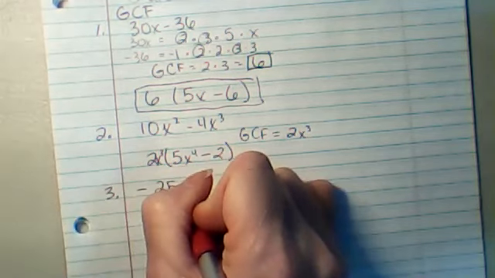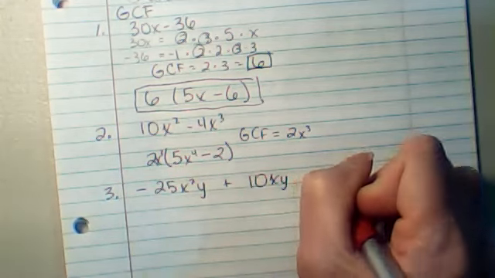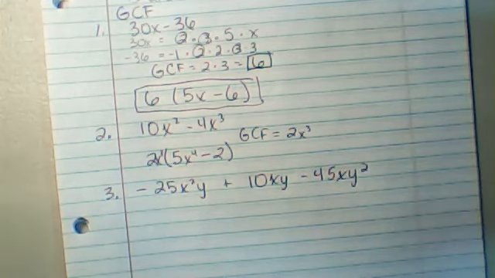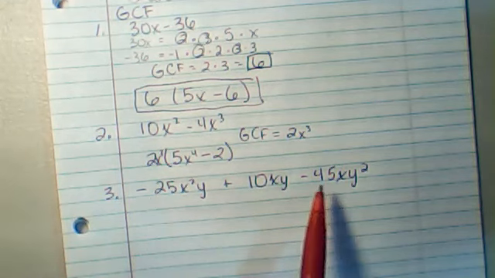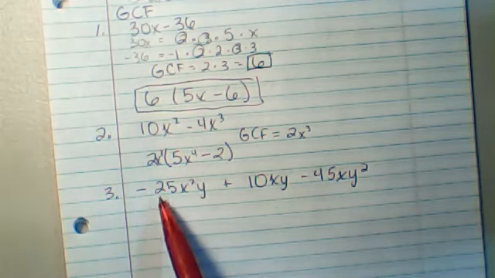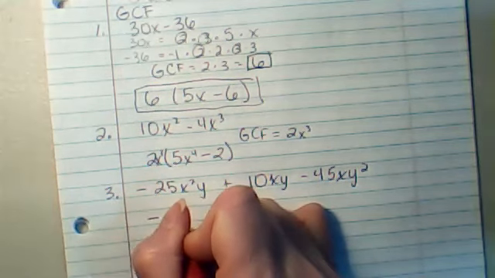Negative 25x squared y plus 10xy minus 45xy squared. Okay, so we've got that. You can look at these and say, all right, what can I divide all 3 of those terms by? I can divide them all by 5. And since my leading coefficient is negative, I'm going to go ahead and factor out a negative 5.